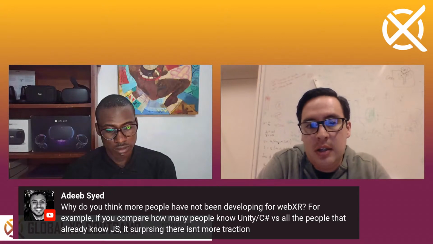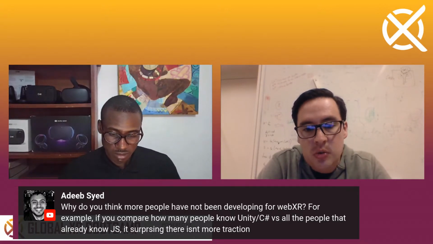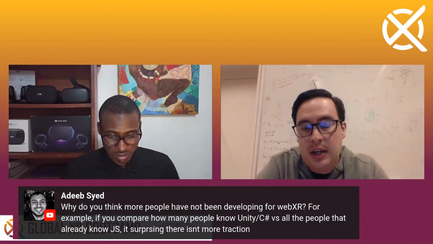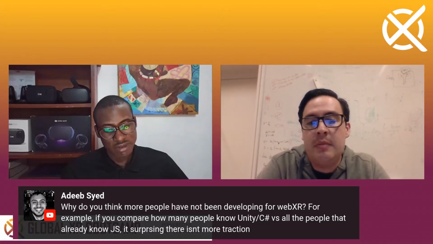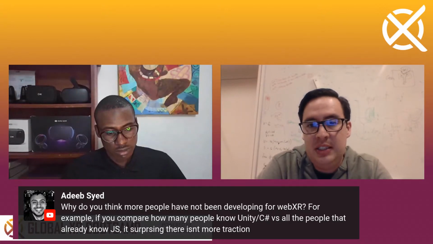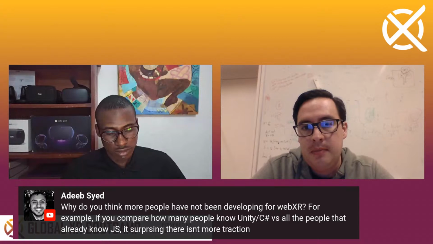So I think it will definitely have more traction in the future, also with these new standards like layers and hand tracking that are coming soon to the WebXR API, which will give more possibilities for delivering content.